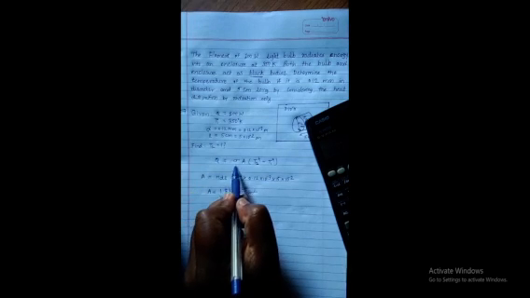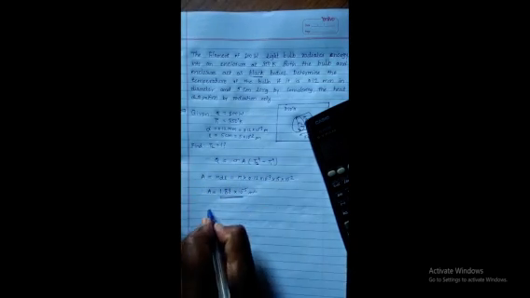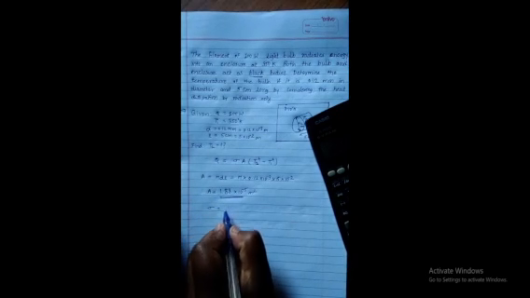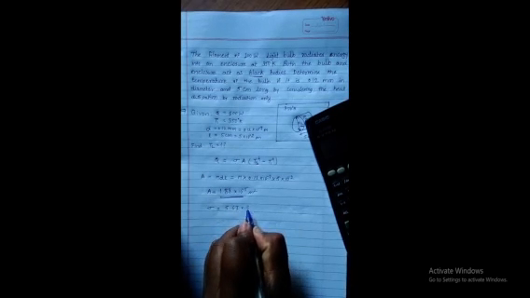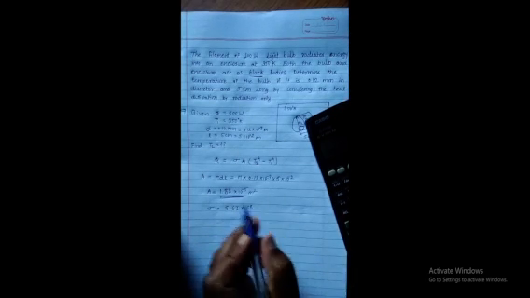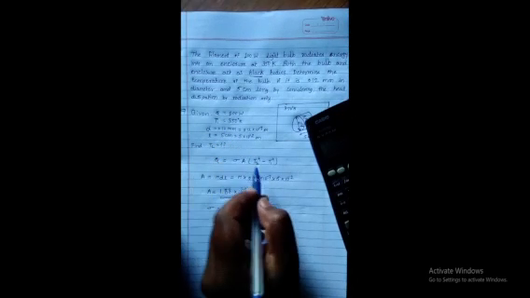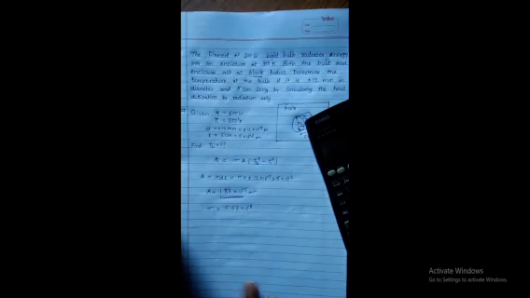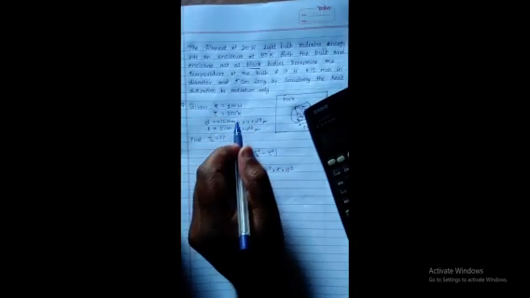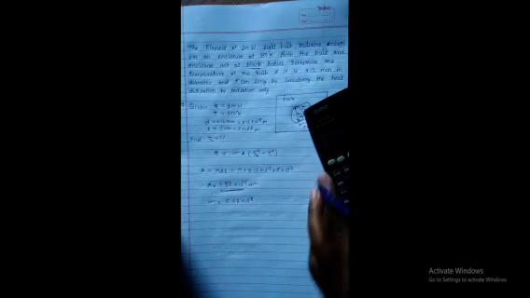Now we know sigma, that is Stefan-Boltzmann constant. Its value is 5.67 into 10 raised to minus 8. We want to find T2. They have given T1 as 350 in Kelvin, which means it is already in absolute.